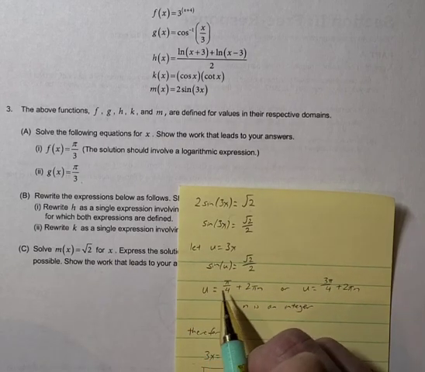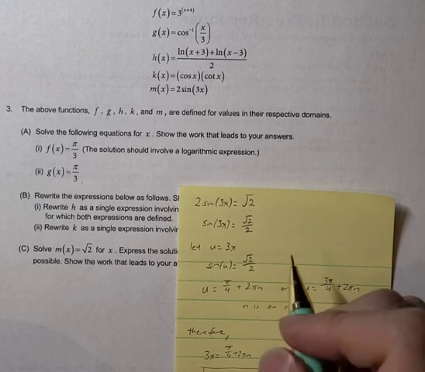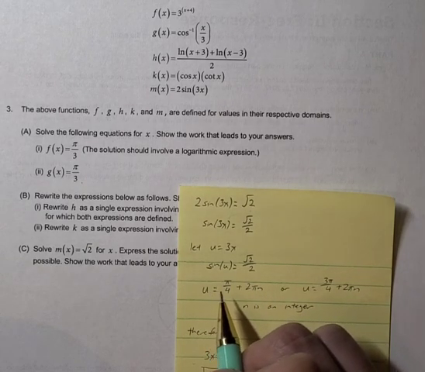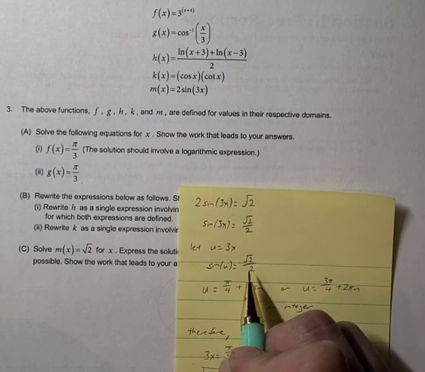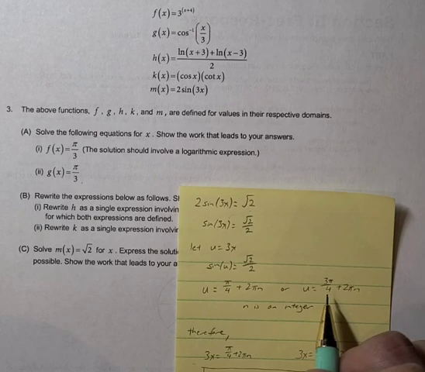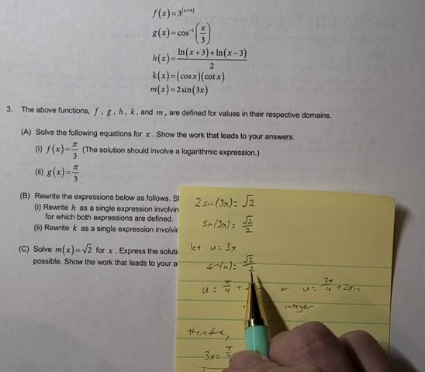So u can be pi over 4 plus 2 pi n, where n is an integer. Okay, so in the unit circle, when u is pi over 4, then sine of pi over 4 is root 2 over 2. Similarly, when u is 3 pi over 4, then sine of 3 pi over 4 is root 2 over 2 also.